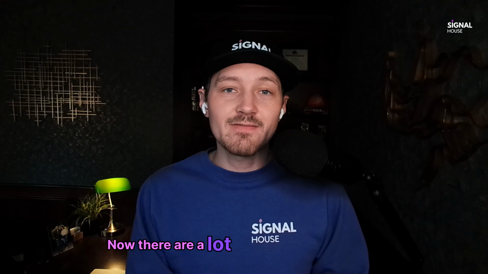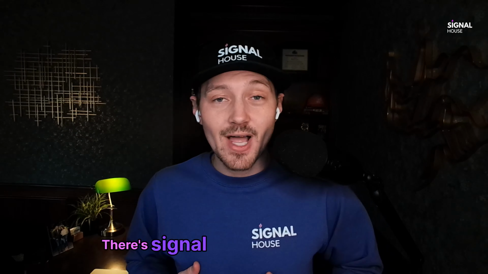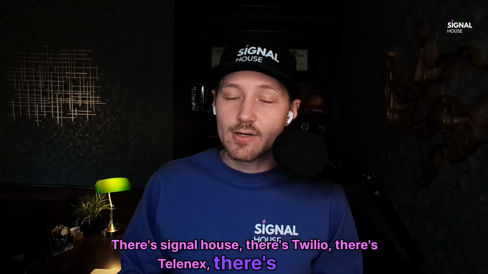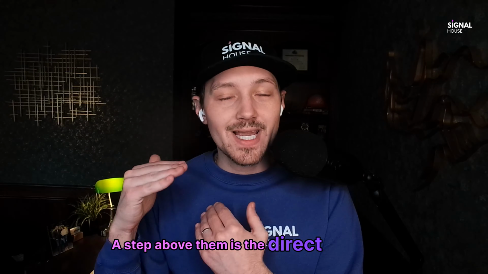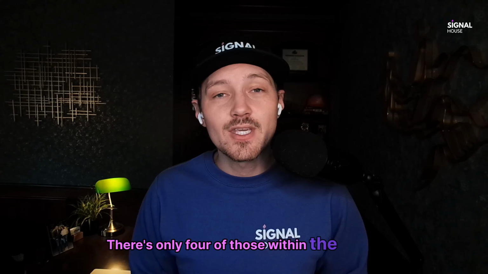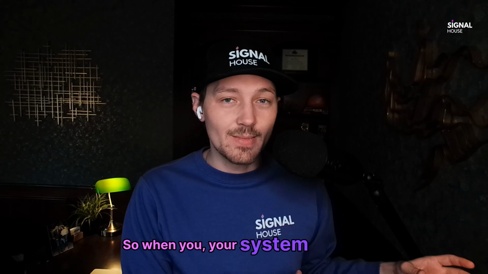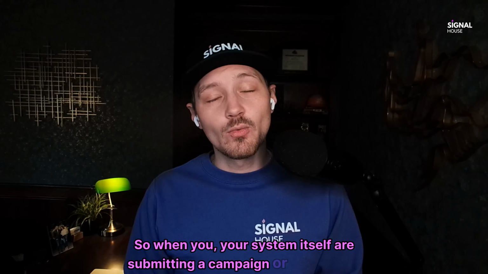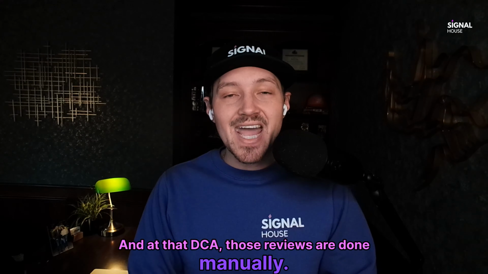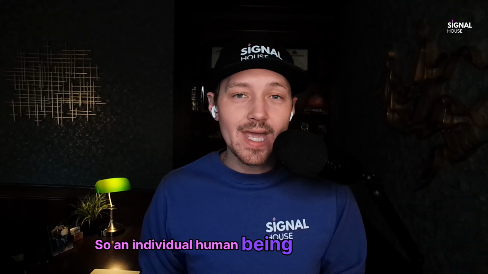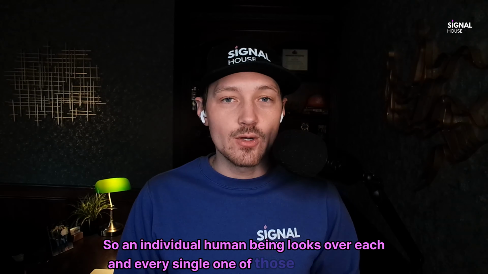Now, there are a lot of messaging providers out there in the space. There's Signal House, there's Twilio, there's Telnyx, there's Vonage. There's a lot of different providers out there. A step above them is the Direct Connect aggregator, or the DCA. There's only 4 of those within the United States. So when your system itself is submitting a campaign, or one of your customers is submitting a campaign through your system, it is flowing through your messaging provider to a DCA. And at that DCA, those reviews are done manually. So an individual human being looks over each and every single one of those submissions.